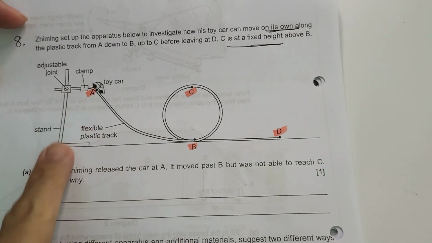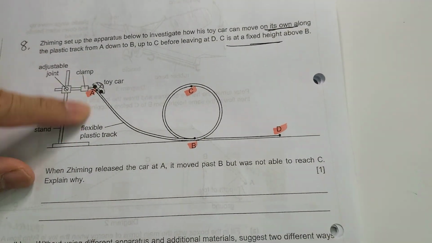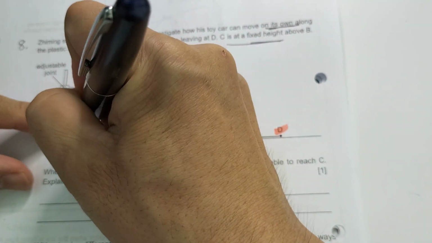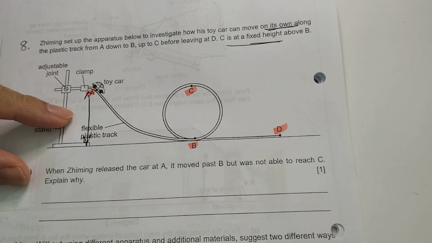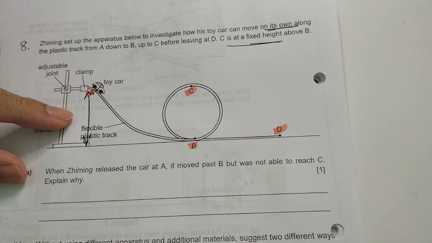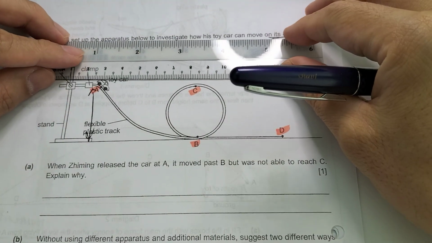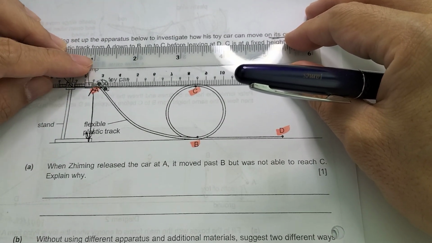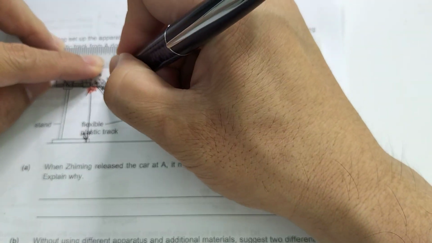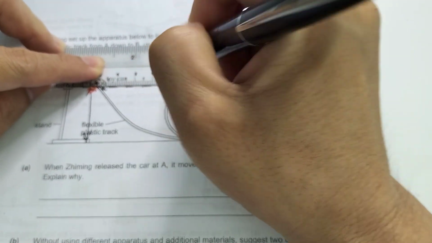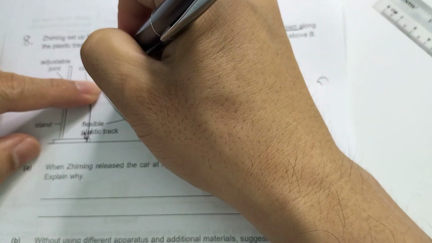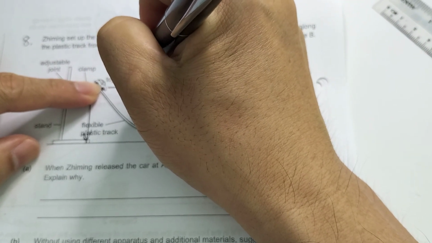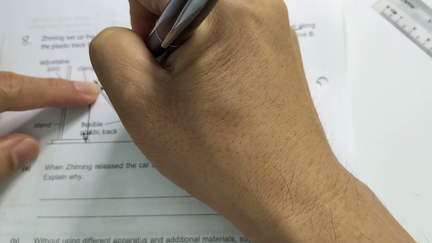So let's understand this. The toy car is also at a certain height above the ground. Is this height the same as the height of point C? Let's see. I use my ruler and just take a look. Yeah, it's at the same height. Here there will be maximum GPE and 0 KE.